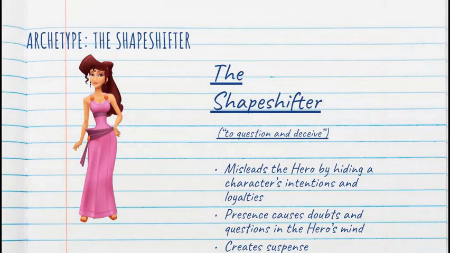The Shapeshifter is next, and their job is to question and deceive. They might mislead the hero by hiding a character's intentions or loyalty. Their presence causes doubts and questions in the hero's mind, and they create suspense. In any sort of storytelling, conflict is an essential part of our engagement with the text or the story.